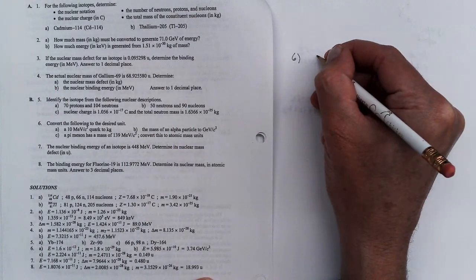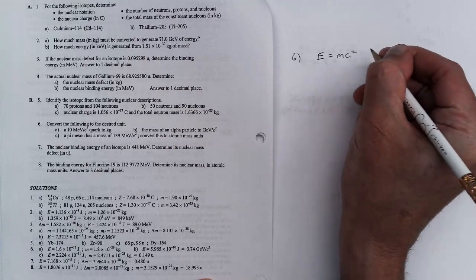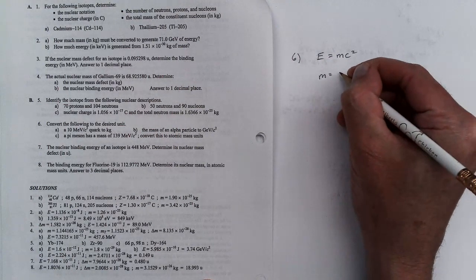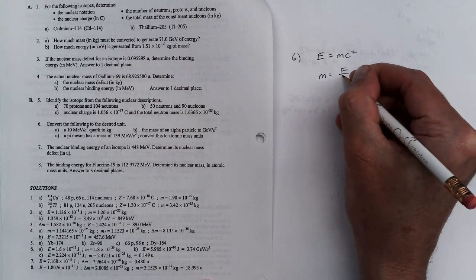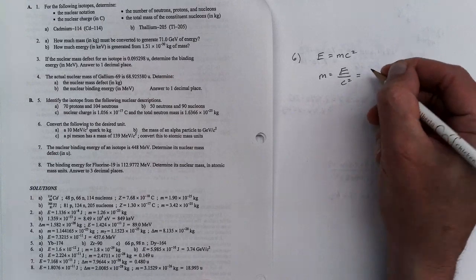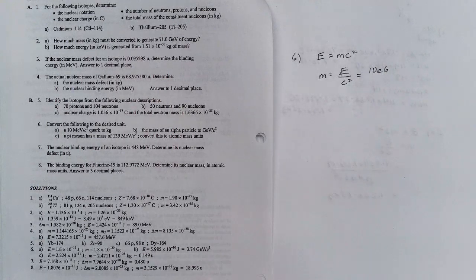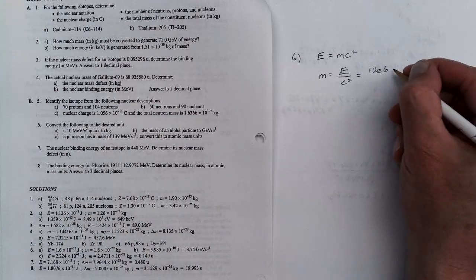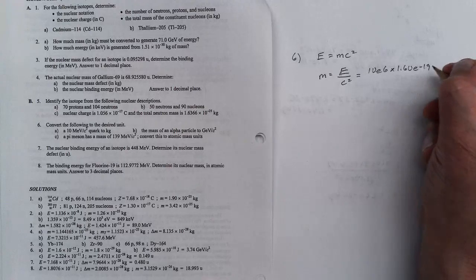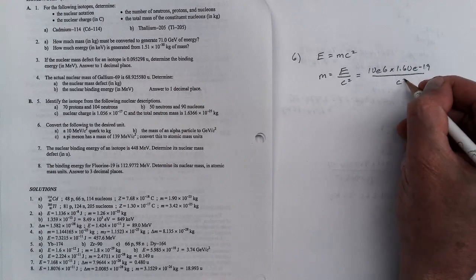Okay, so we know that the energy is given there, and it's given by mc squared. And so we want the mass here, and the mass is energy over c squared. What is that E? Okay, the energy here is 10 mega electron volts. So convert it from mega electron volts to electron volts, and then multiply by 1.6 times 10 to the negative 19 joules for every electron volt, and then put that over c squared.